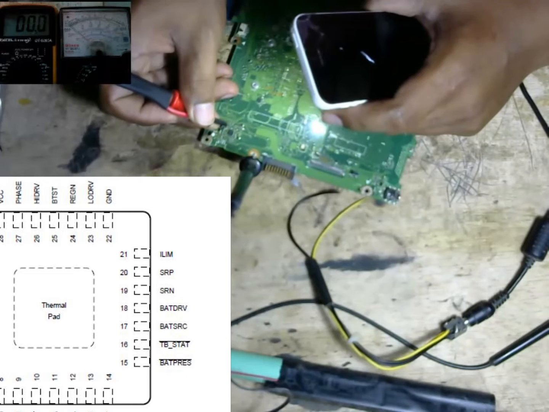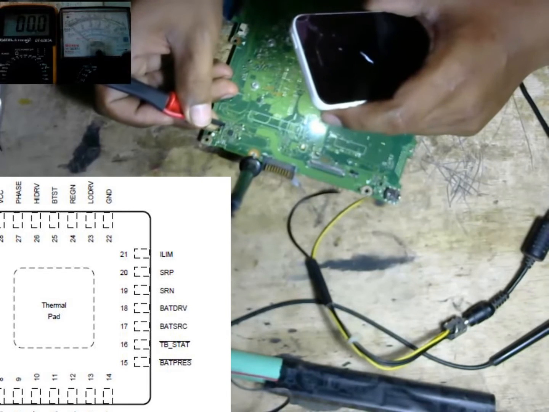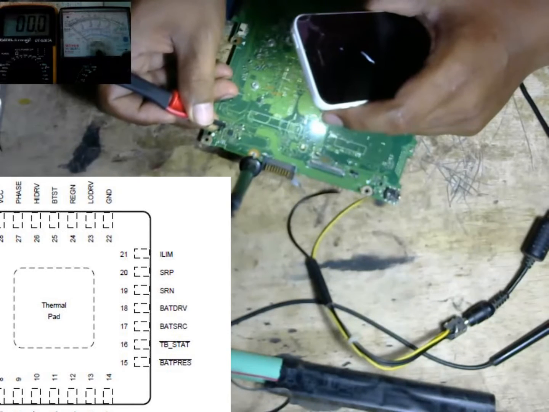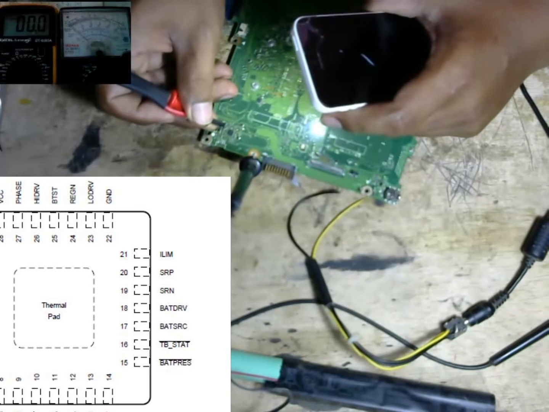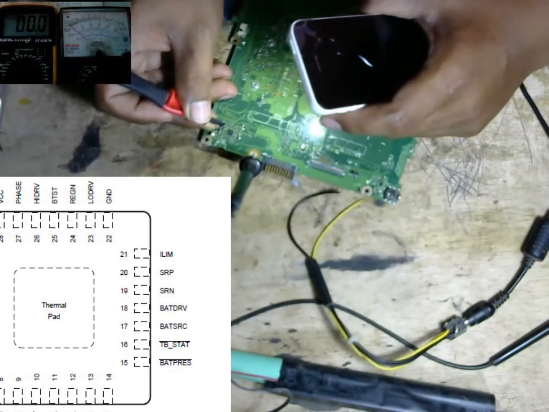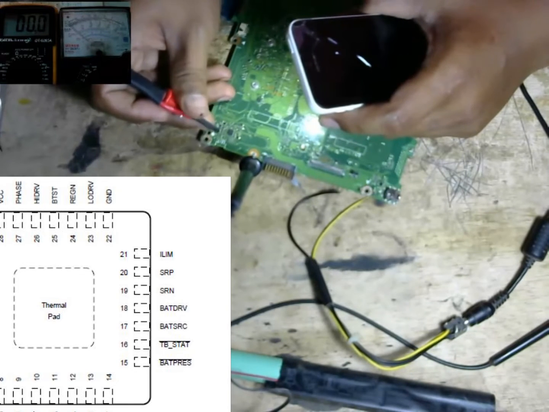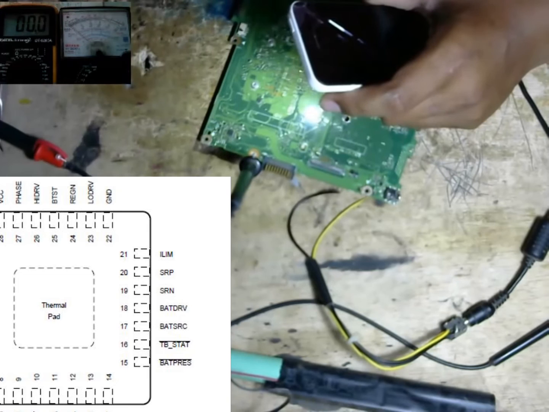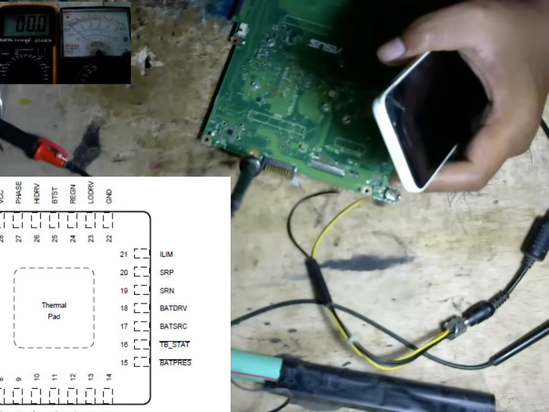ACDET, this is from the divider resistor, 2.6 and normal. All of these pins I think are normal, because the 19, or here the 18.2 volt from the DC jack, we can find at the V-in line.